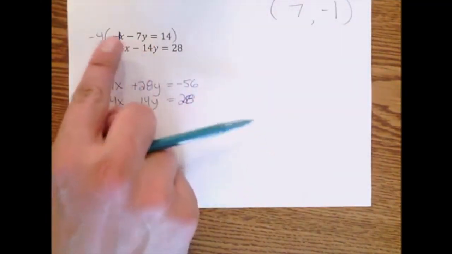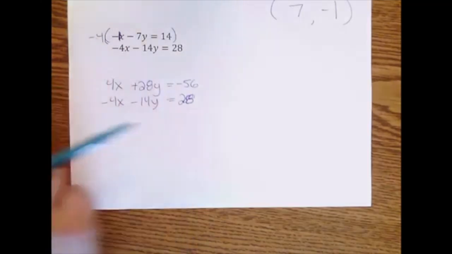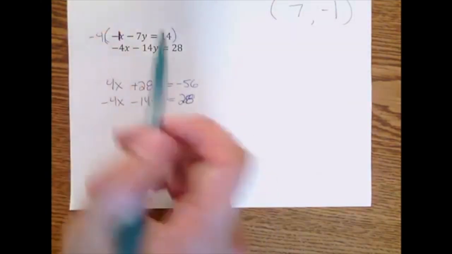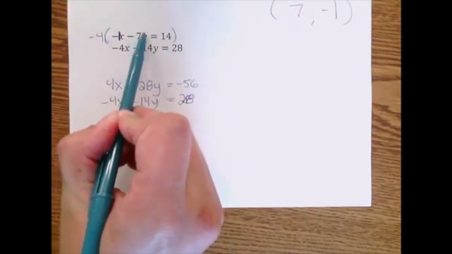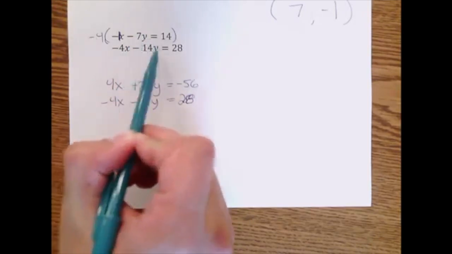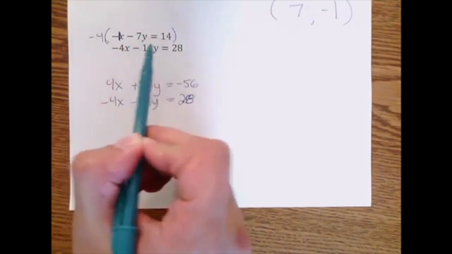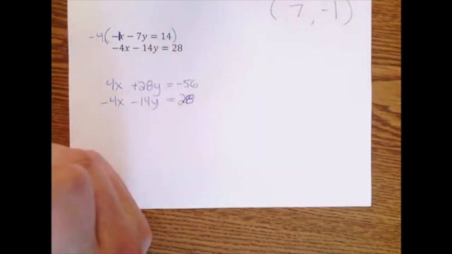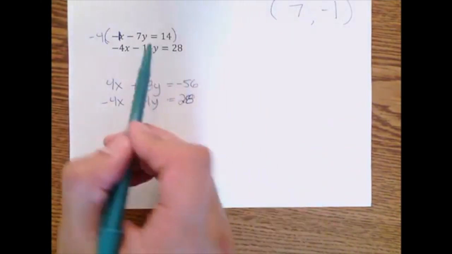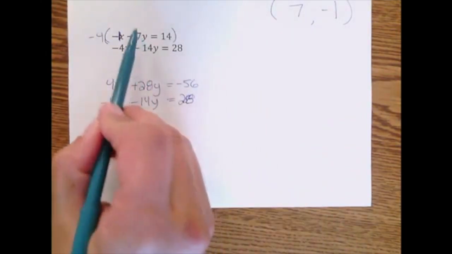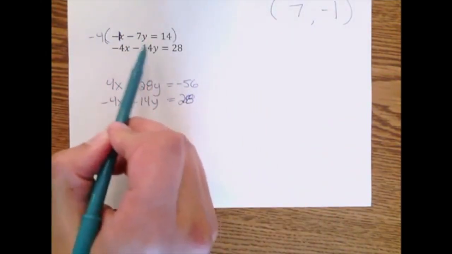So that's how we eliminated x's. If you wanted to eliminate y's, I have a negative 7y here and a negative 14y here. You would have had to think about how to get negative 7 and negative 14 to match up, one being positive, one being negative. Well, the same multiple would be 14.